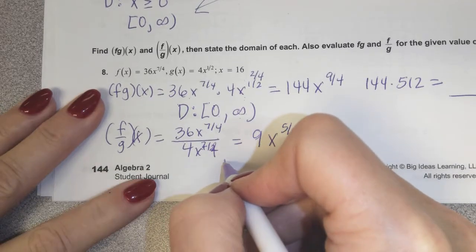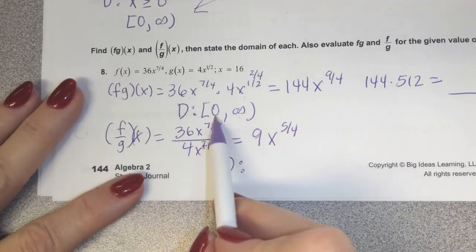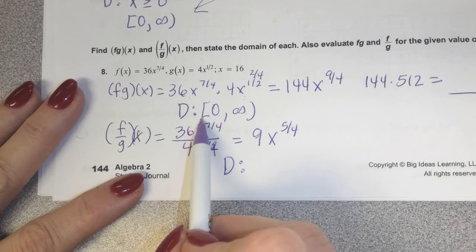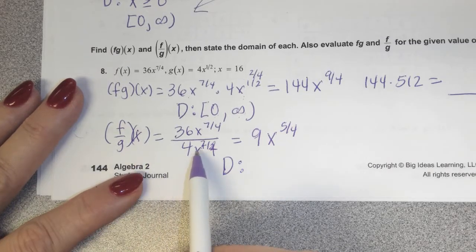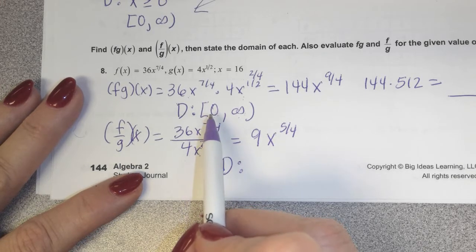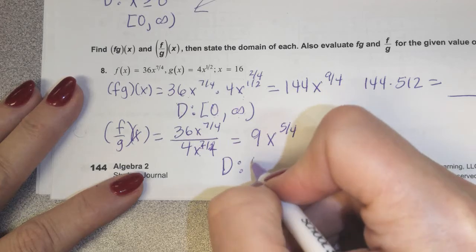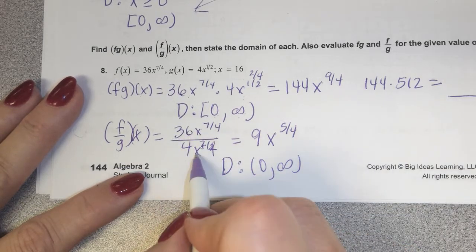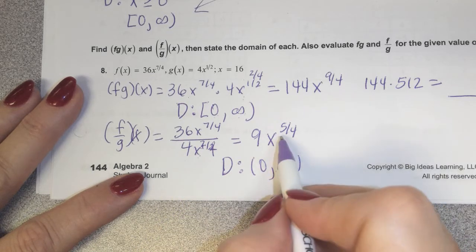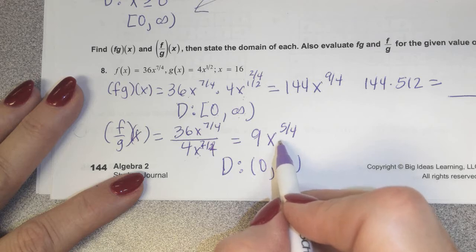Our domain is going to change a little bit now. It's not 0 to infinity with a bracket around the 0. Anybody know what other number I'm not allowed to use? Back here, what could x not be? What am I not allowed to divide by? 0. So my domain now does not include 0. The domain would have to be 0 to infinity, not including 0, because when I divide, I can't divide by 0. So there's our domain. Here's our answer for f divided by g of x.